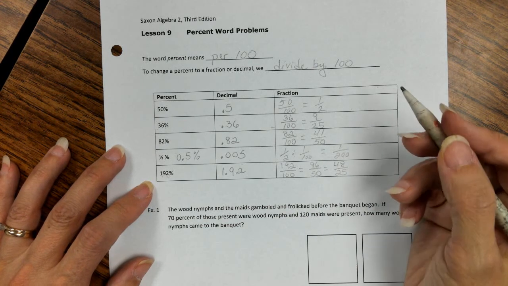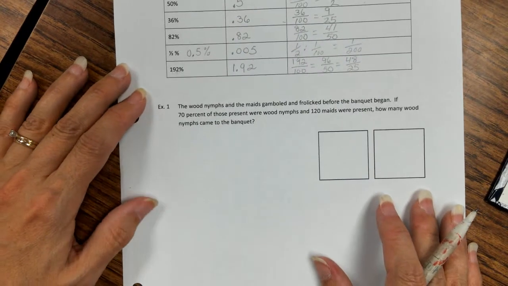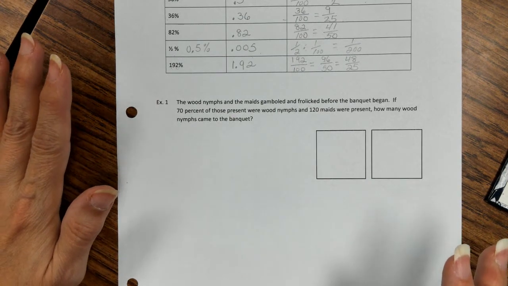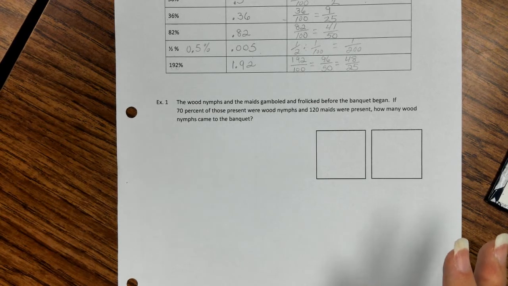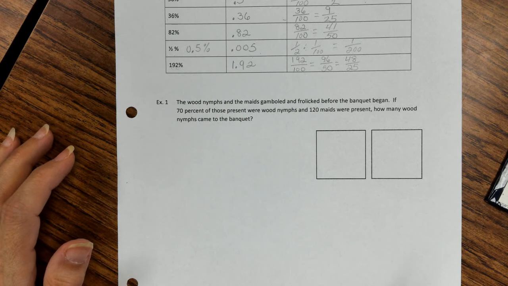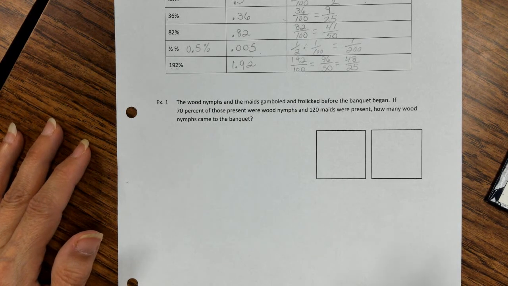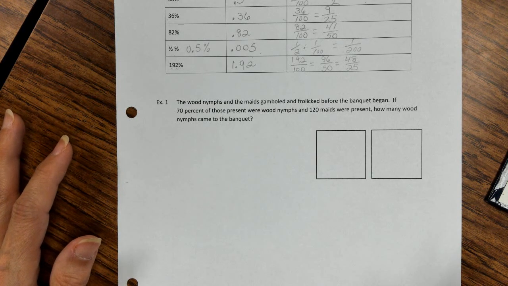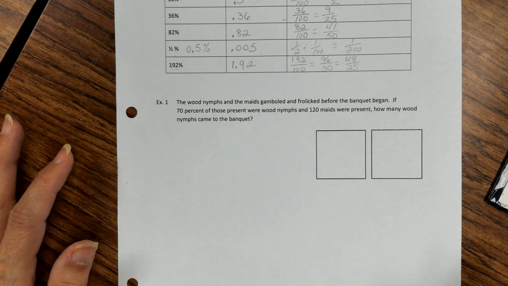But like the title says, we're doing word problems this time, so let's take a look at one. There are 2 examples in this lesson that are very good examples of the 2 different kinds of percent word problems you'll see the most of. So, for example 1, the wood nymphs and the maids gambled and frolicked before the banquet began. Okay. If 70% of those present were wood nymphs and 120 maids were present, how many wood nymphs came to the banquet?